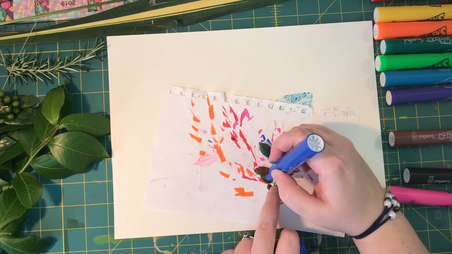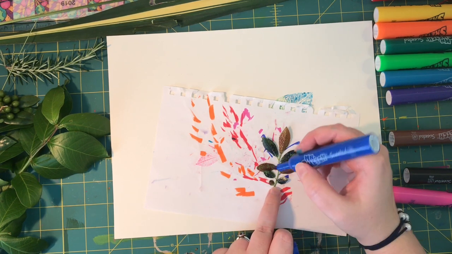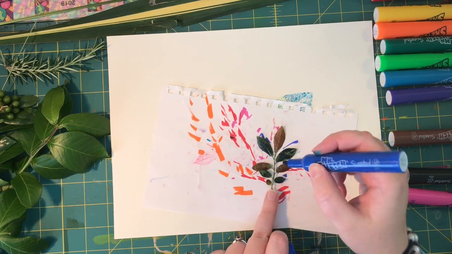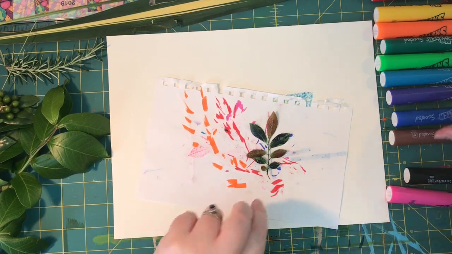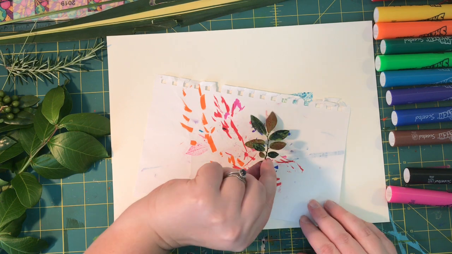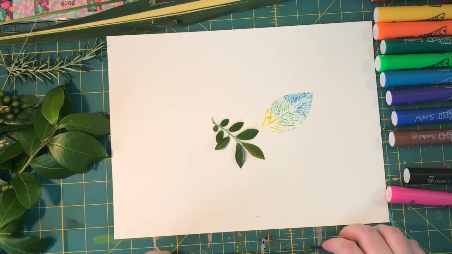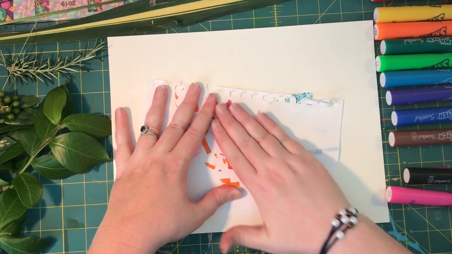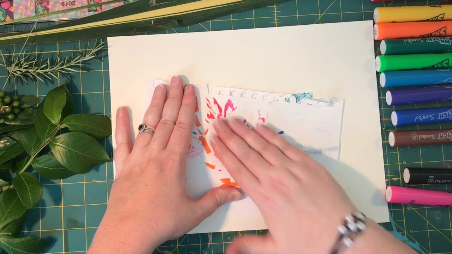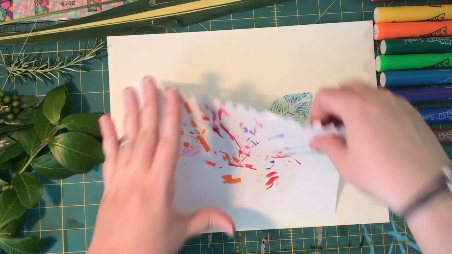Do you see why it's important that I have my scrap paper? I am getting marker all over it. And then I'm gonna draw on the stem. Okay, let's see if this works. All right, so we're gonna flip this over, right? So the marker is touching the paper. Put our scrap paper on top. Go back and forth a few times, pressing down and rubbing with your hand. All right, let's see if it worked.